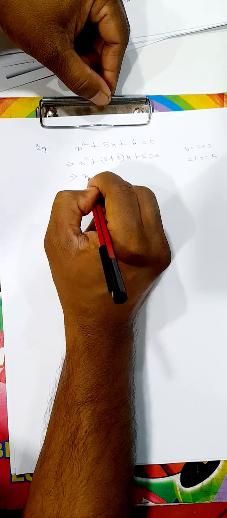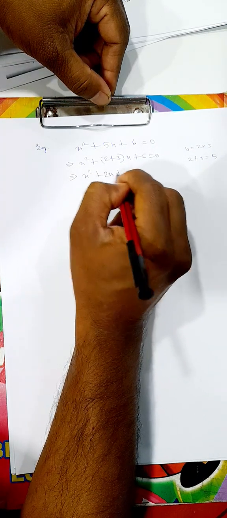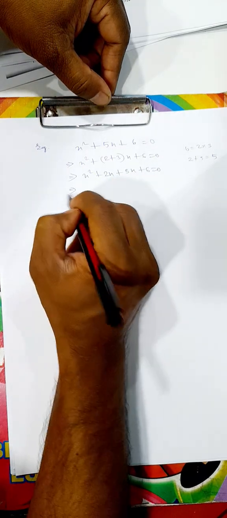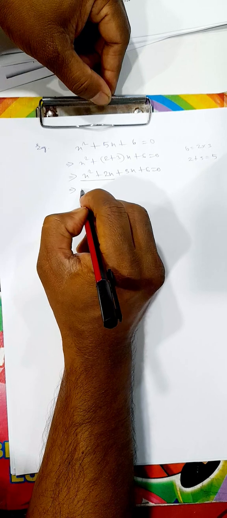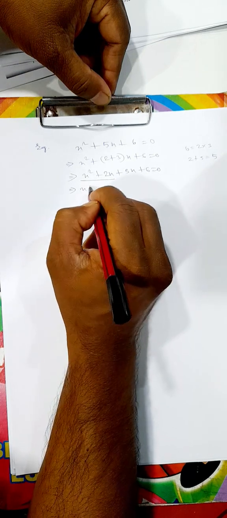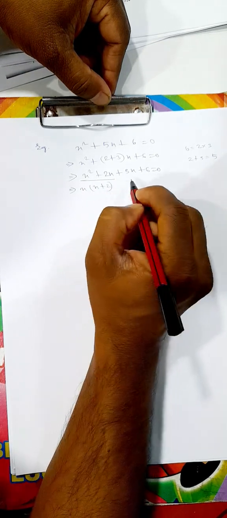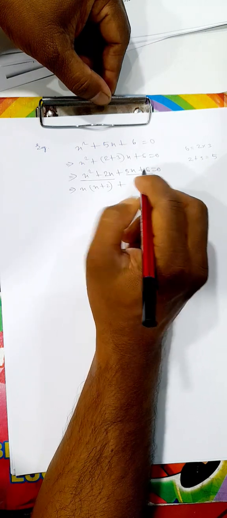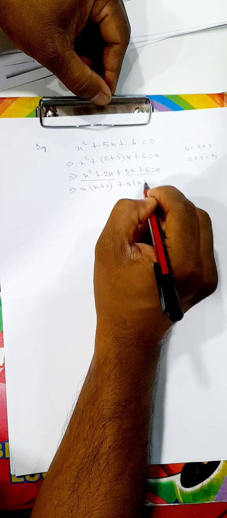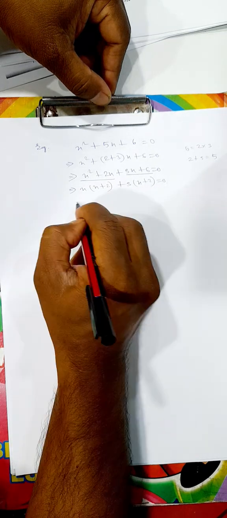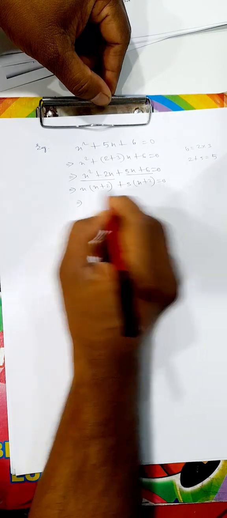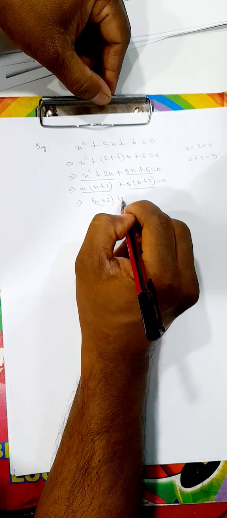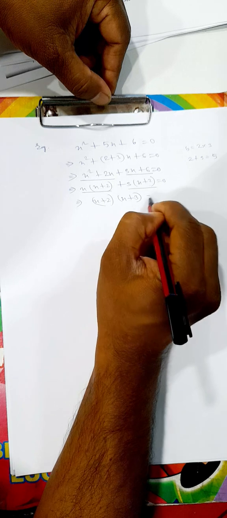That means x square plus 2x plus 3x plus 6 equal to 0. Now you take common from these two. x is common. This becomes x into (x plus 3), plus 2. And here both are divisible by 3. So this becomes (x plus 2) equal to 0. Now again x plus 2 is a common factor of these two. x plus 2 common. So this becomes (x plus 3) equal to 0.